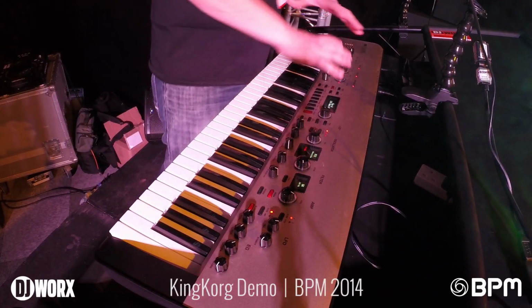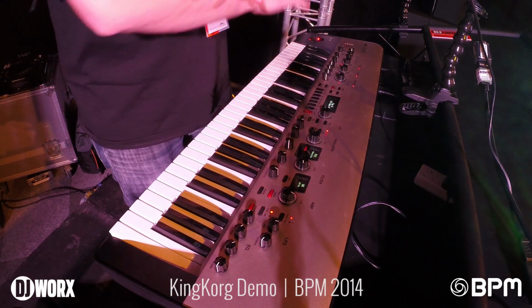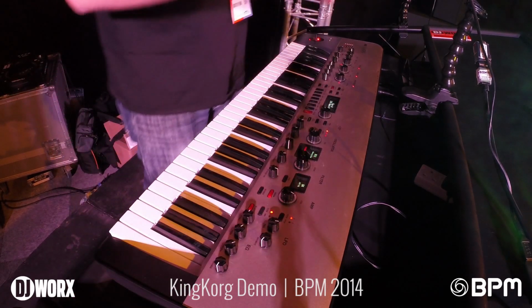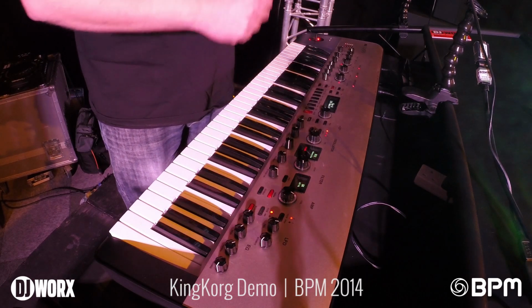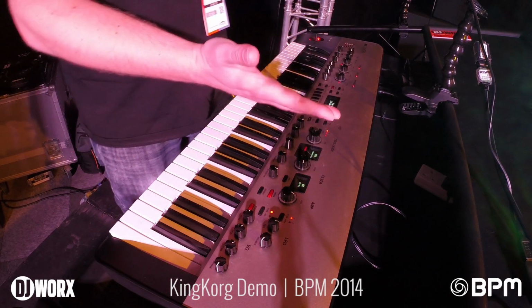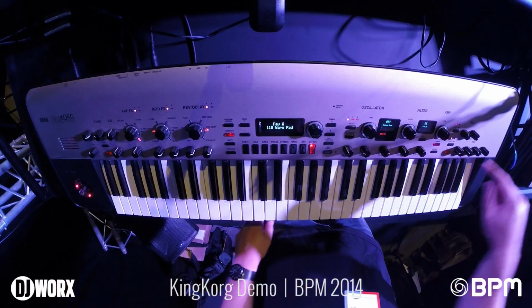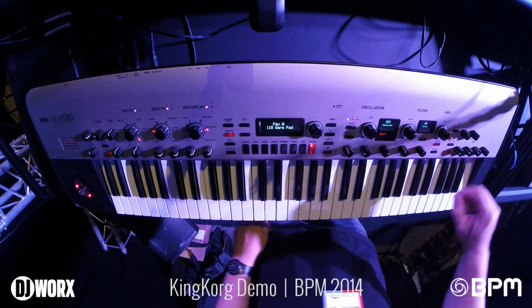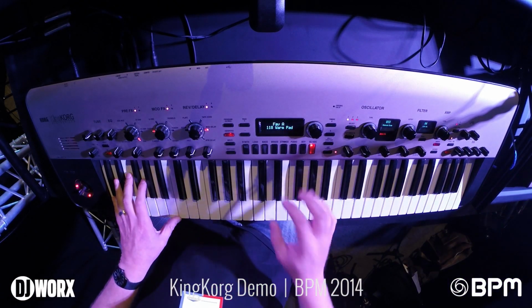Now, as you can see, on the top panel here, I've got access to pretty much the whole signal flow of the synth. So I've got my oscillator section where I can choose my waveforms, my filter section where I can change my filter model, my amplifier, LFOs and envelopes at the end. So say for instance I take this nice pad sound.